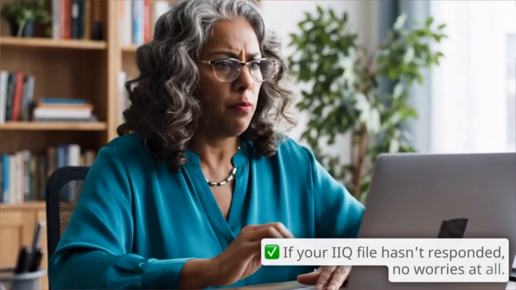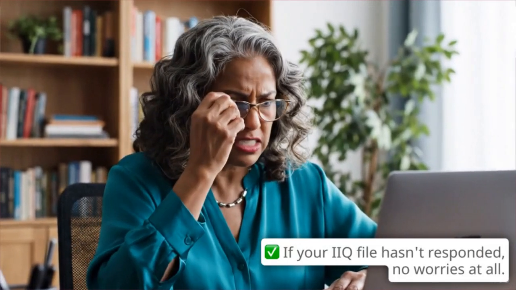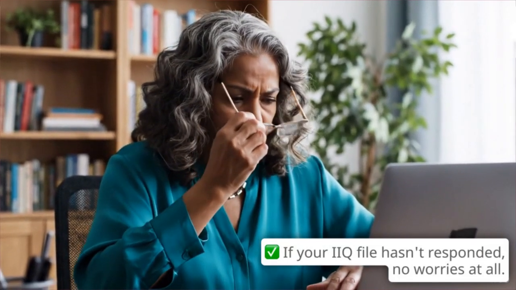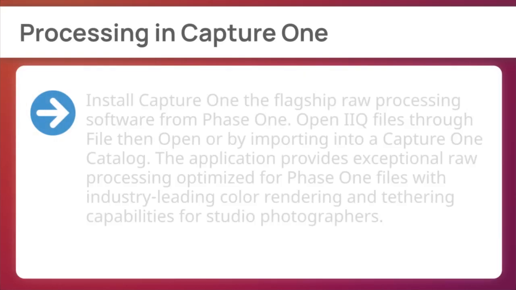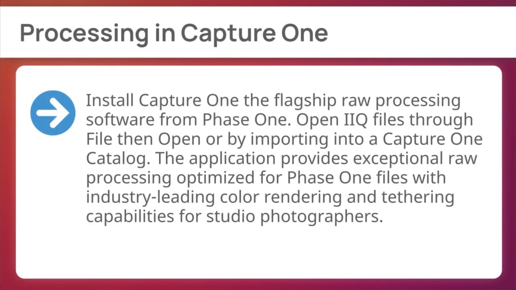Let's run these focus tests on the common failure points to locate where the issue with the IIQ file begins. First, processing in Capture One. Install Capture One, the flagship raw processing software from Phase 1. Open IIQ files through File then Open, or by importing into a Capture One catalog. The application provides exceptional raw processing optimized for Phase 1 files, with industry-leading color rendering and tethering capabilities for studio photographers.